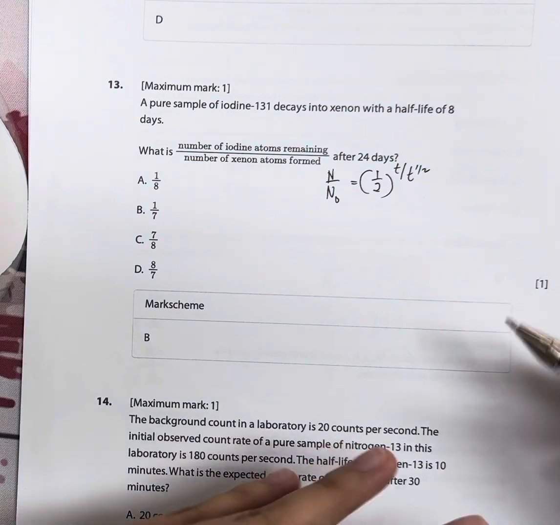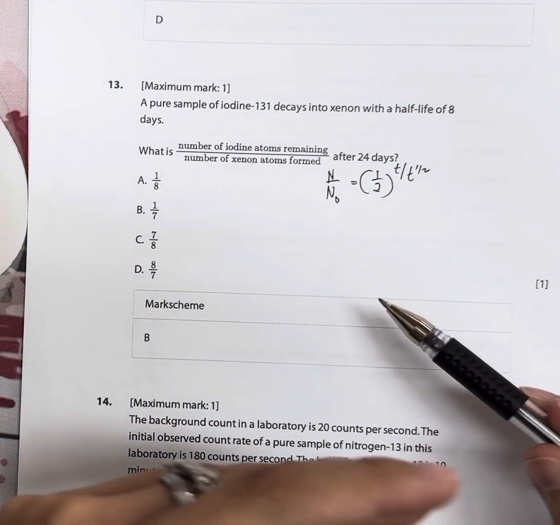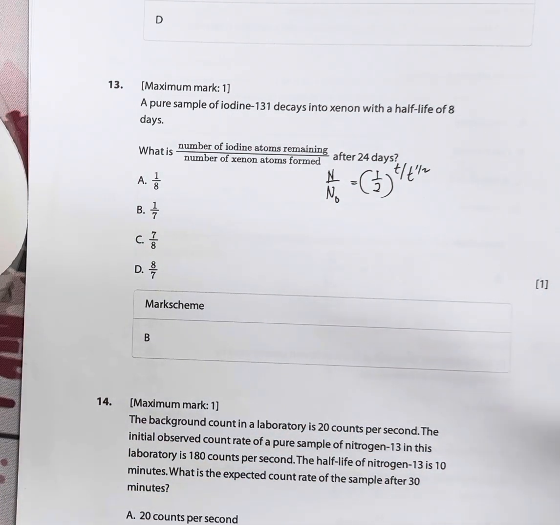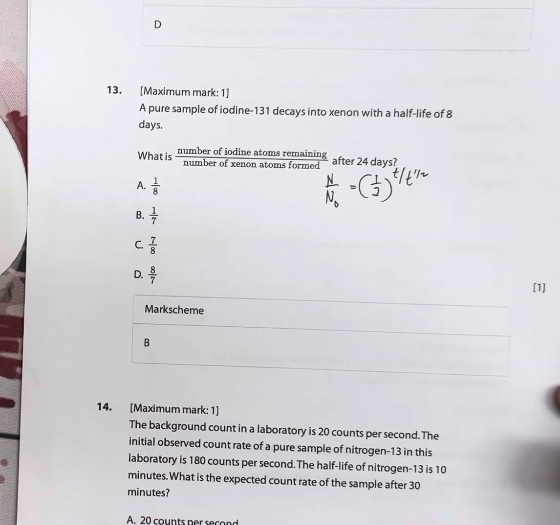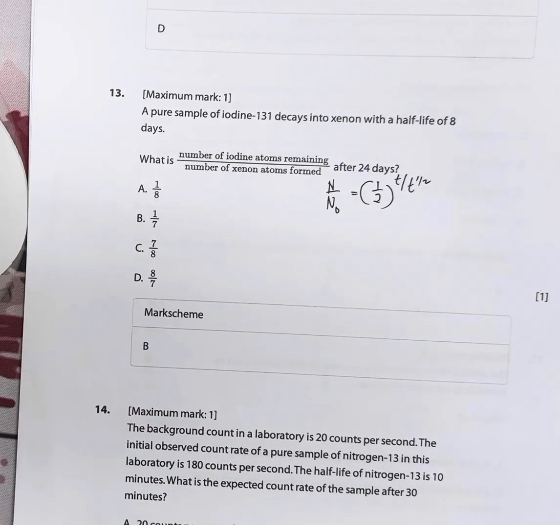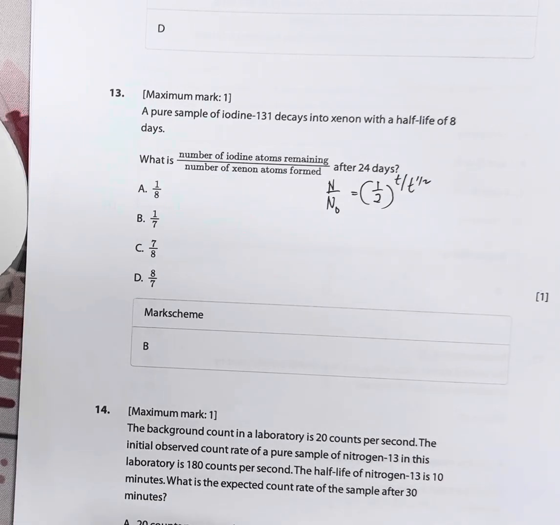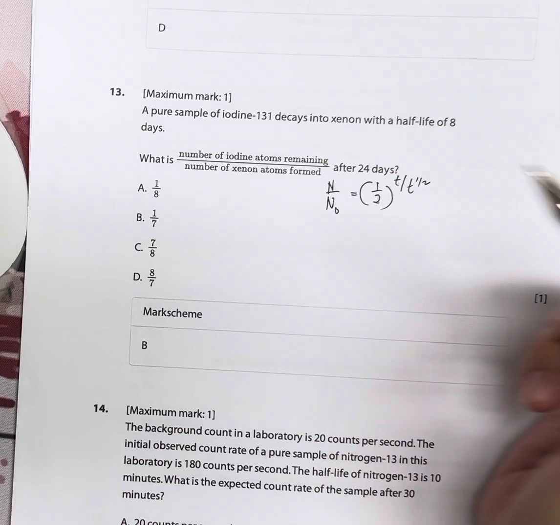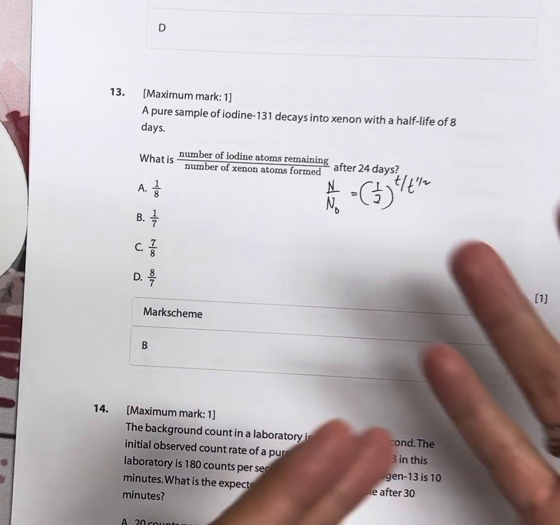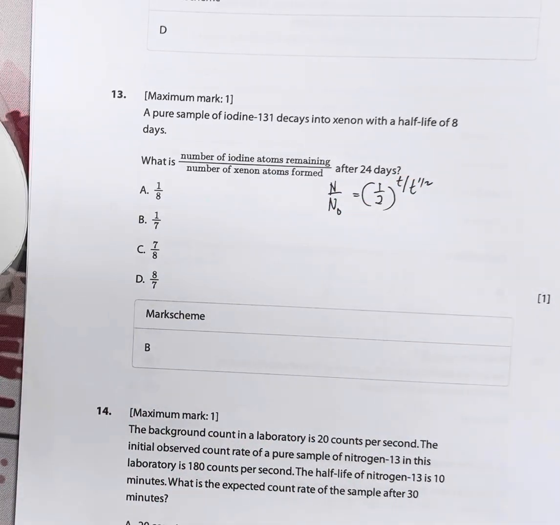Okay, so this again is a formula not presented to you in your data booklets, but it's something that you would have to remember in order to solve a problem related to half-life and such. Okay, so first things first, we take note that we are beginning this process with iodine-131. And the question is asking us, what will be the result of this particular ratio after 24 days?